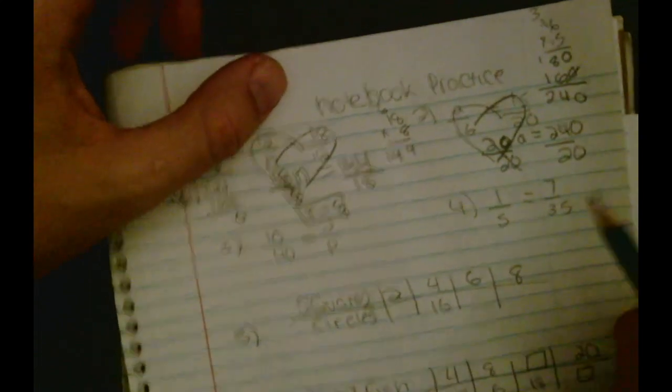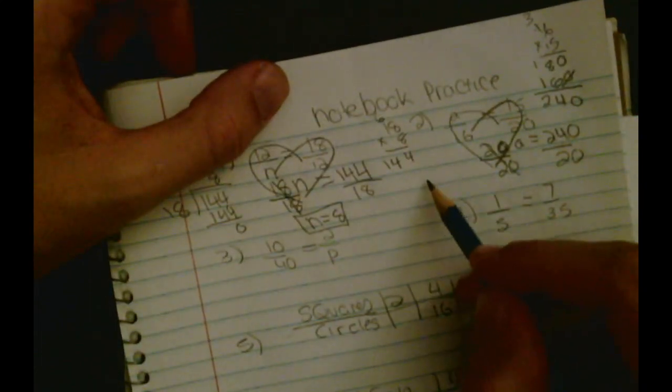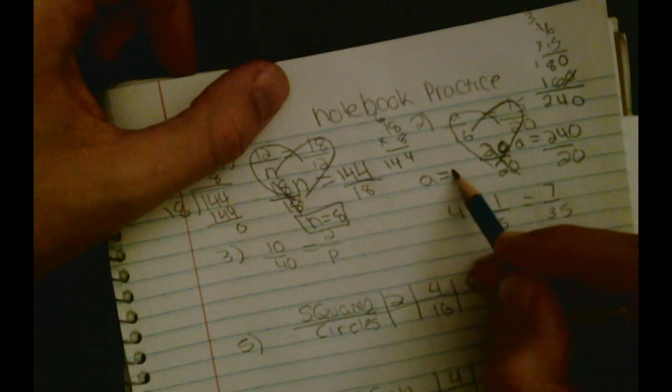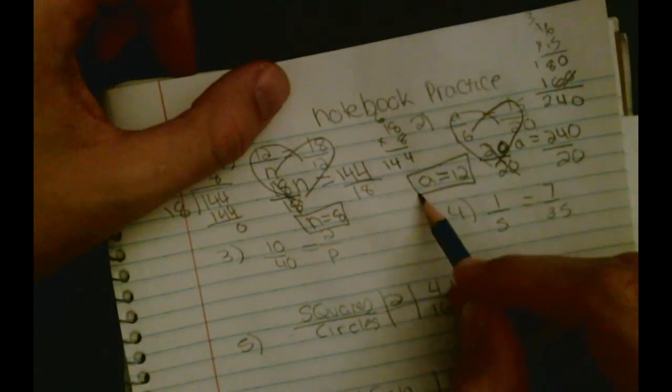240 divided by 20 is 12. So a is equal to 12.